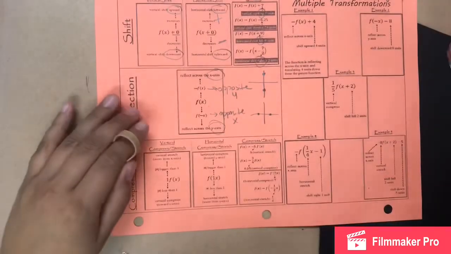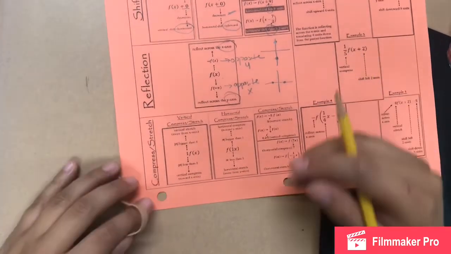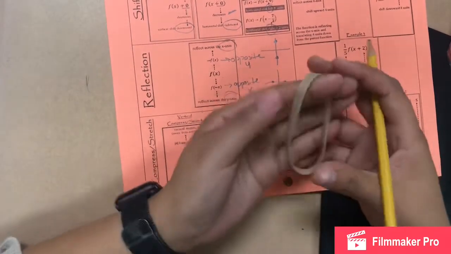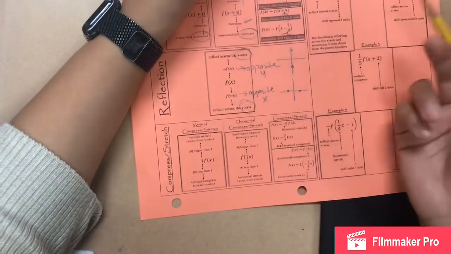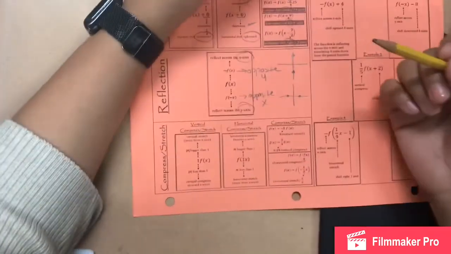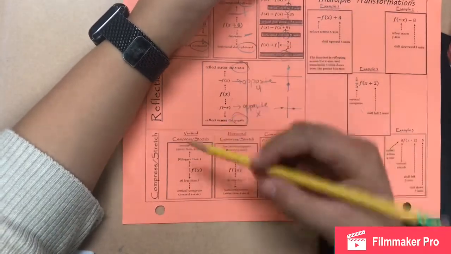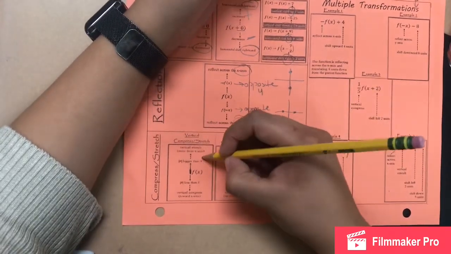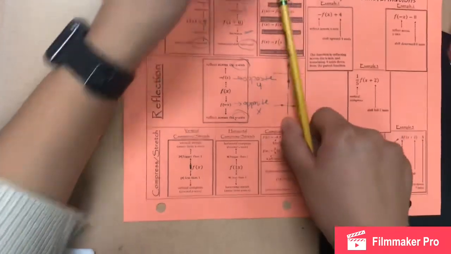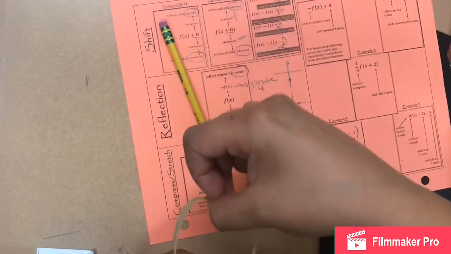Okay, so what can be the trickiest is vertical stretch and horizontal stretch, or vertical compression or horizontal compression. So you're going to see me use a rubber band as a visual, okay? Same idea. Outside the parentheses is y, which is your vertical, and inside the parentheses is your x, okay? If I have a number outside the parentheses, if it's bigger than 1, it's a stretch, like this, which means it gets thinner, not wide.